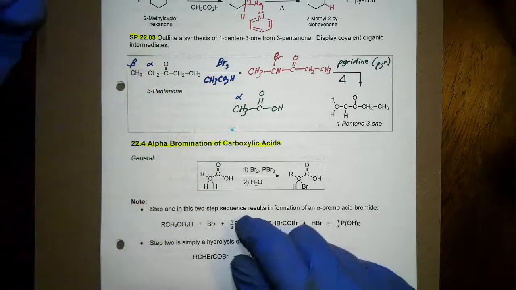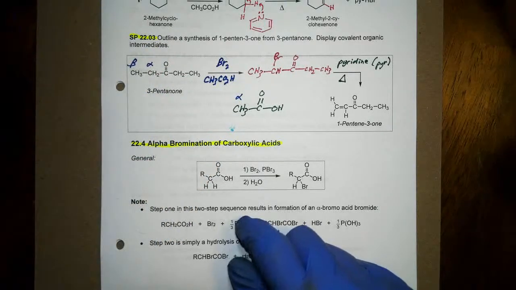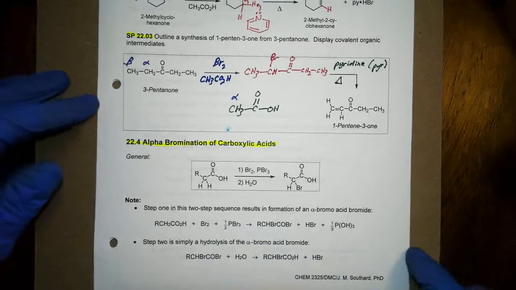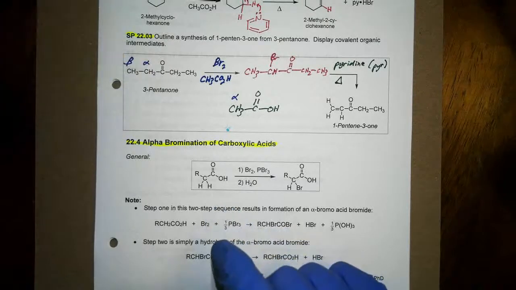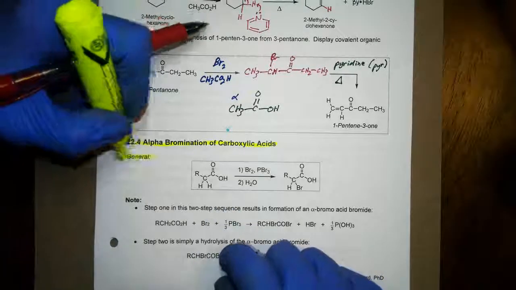But we say, well, I want to brominate. I do want to do this. How do we do it? Well, we have to use a different set of reagents, okay? So let me show you how that would work in a general sense, and then we'll go through a couple examples here in a moment. All right, so let's take a look at the general reaction.